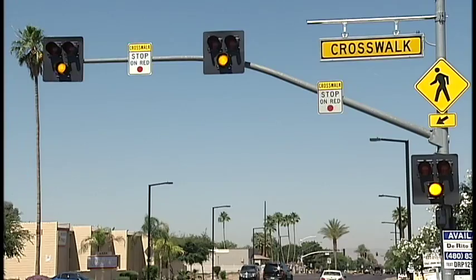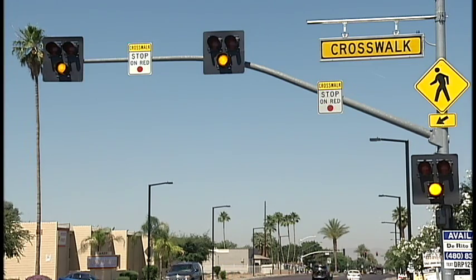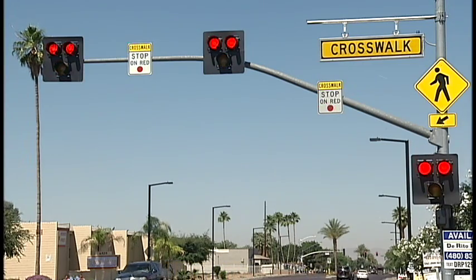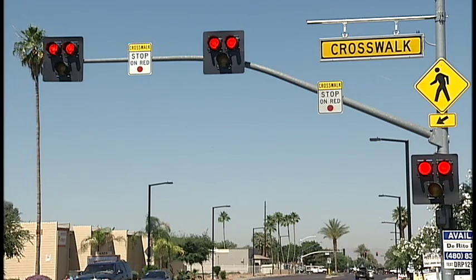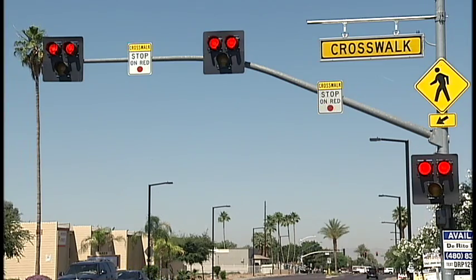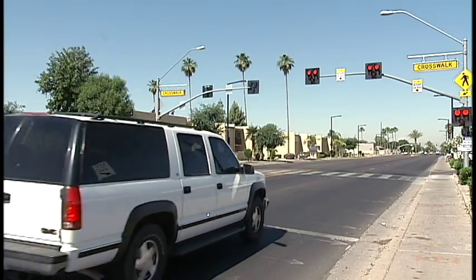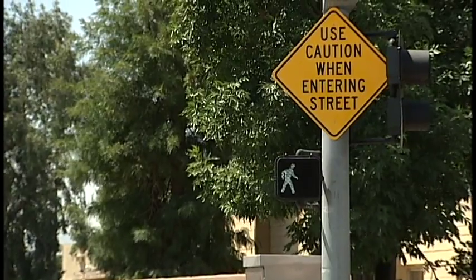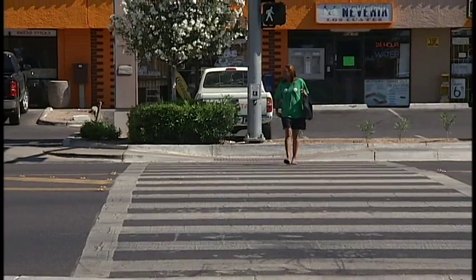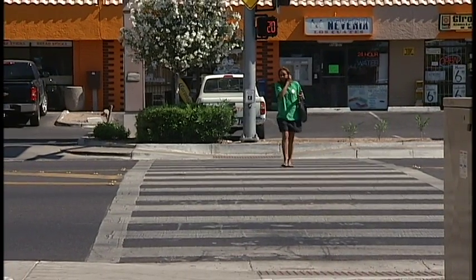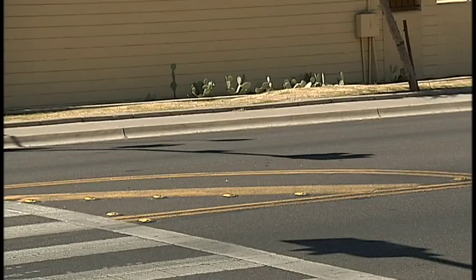This cabinet has been scaled down to using only 3 channels or phases for the HAWK beacon, and a phase is considered a movement at a signal. Your walking man or your hand, your flashing don't walk, that would be considered a phase, or the red, yellow, green in the field is considered a phase.